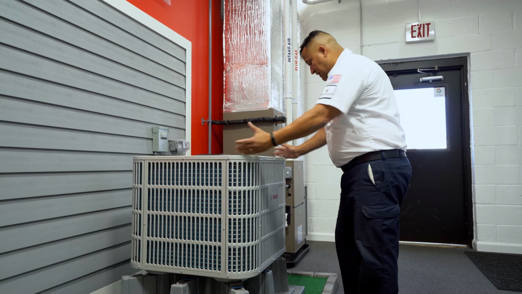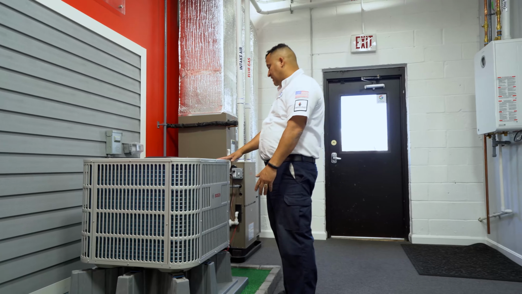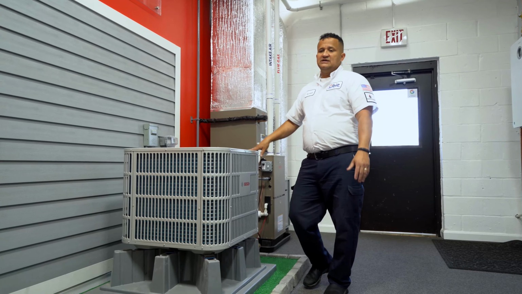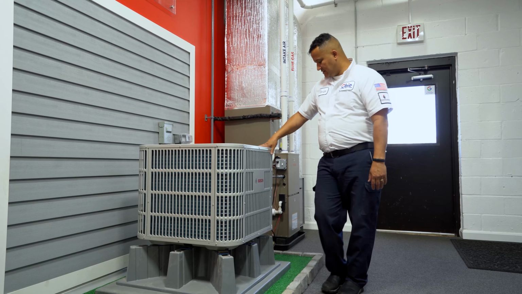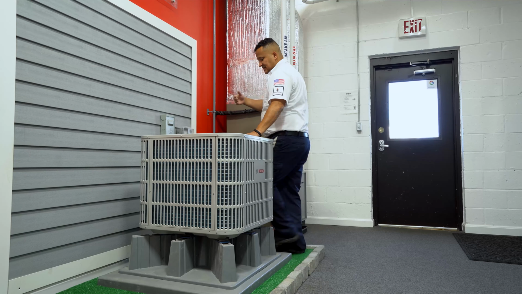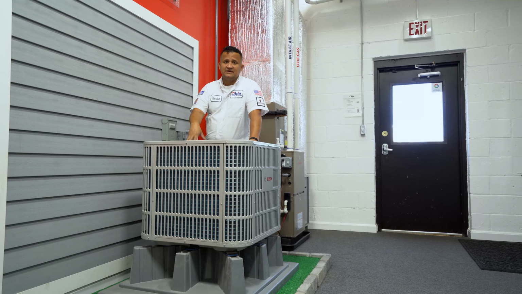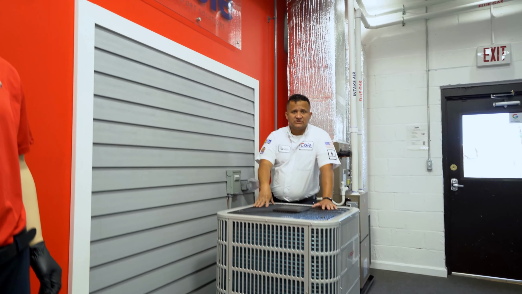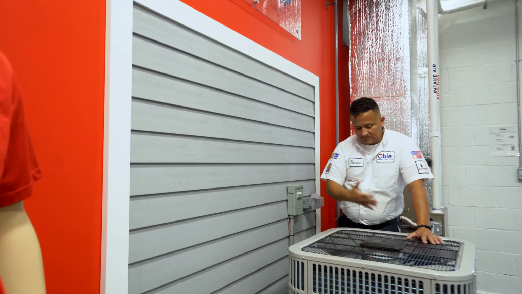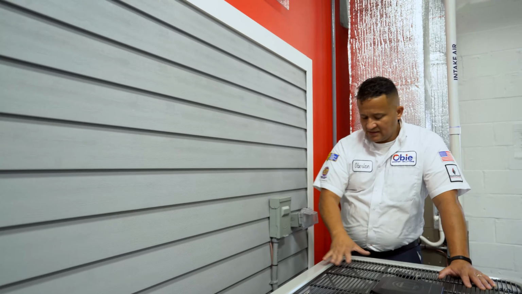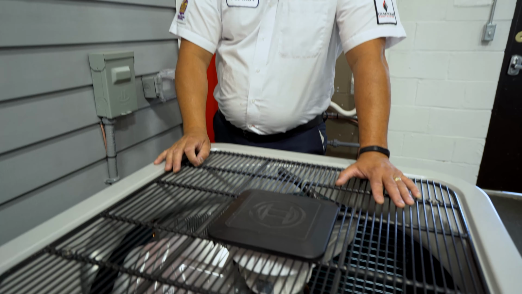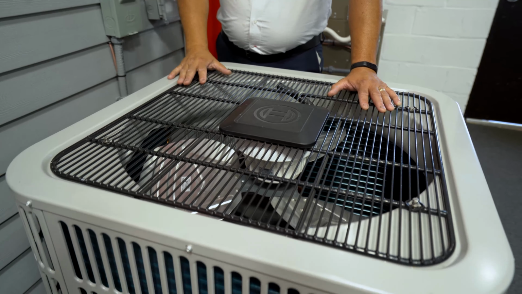In order to do the outdoor unit, you need to have an EPA certification. The gases, the refrigerant that goes in here, are harmful for the environment. So the minimum requirement for a person to work with this type of equipment is to have EPA certification.